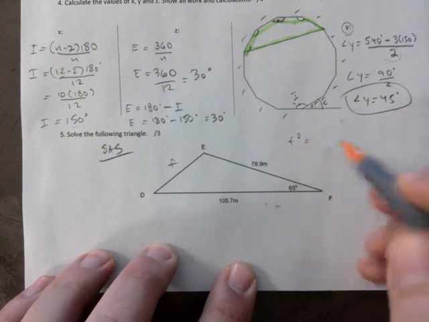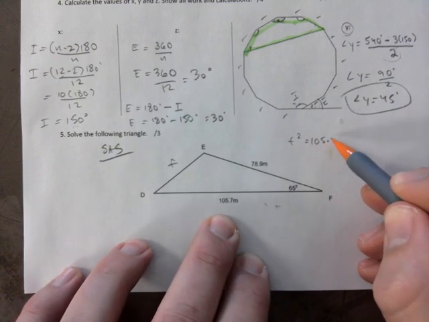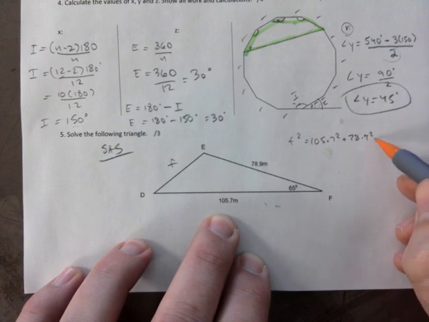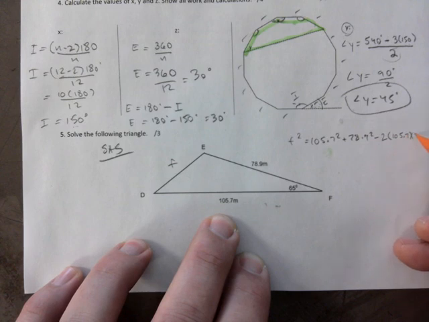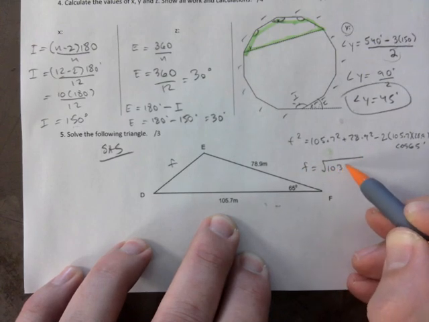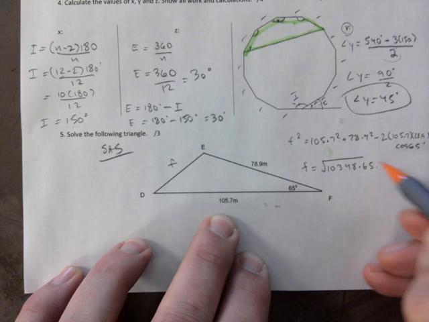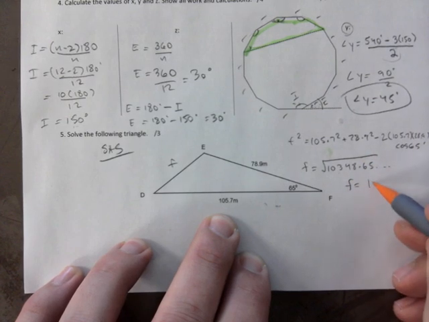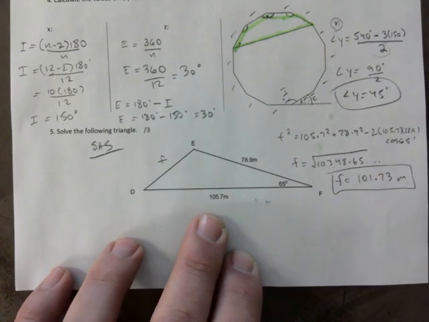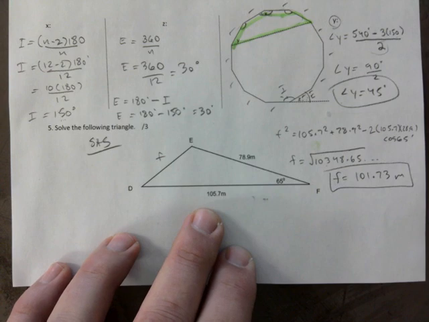So F squared is equal to 105.7 squared plus 78.9 squared. I'm going to run out of room. That's what it is. F is the square root of 10348.65 dot dot dot. F ends up being 101.73. We are in meters. So that is part of your work there.